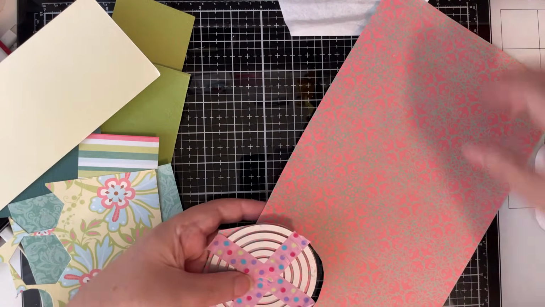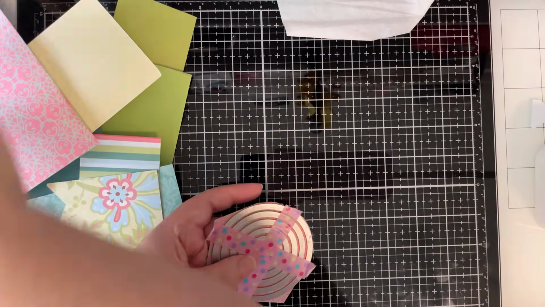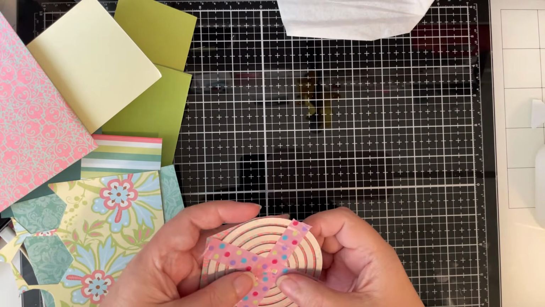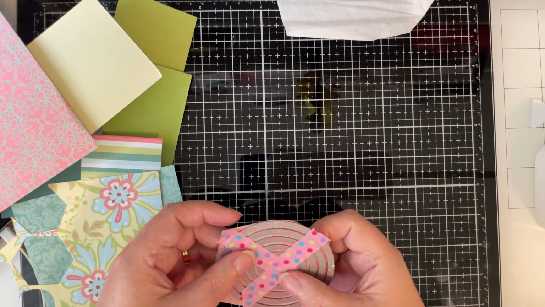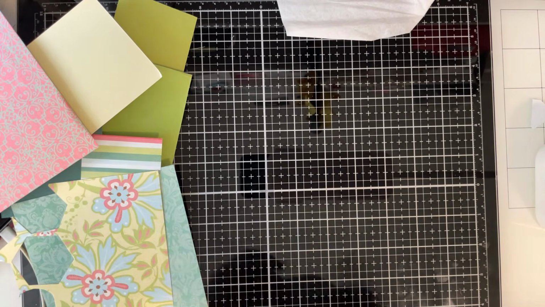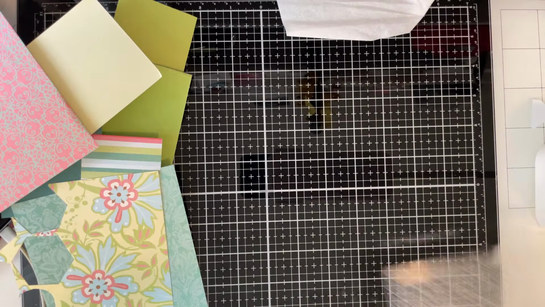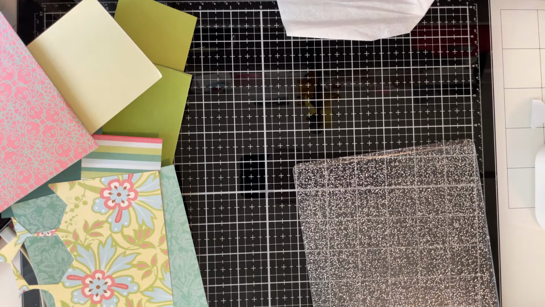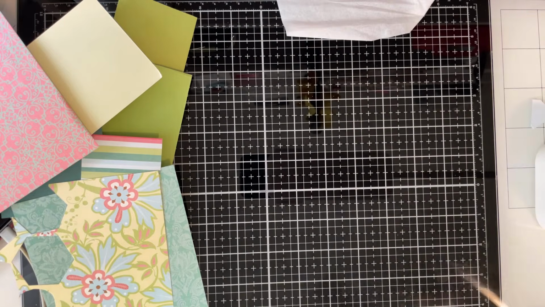All right, just going to run that through the Big Shot. Let's see what we get. Nosy, nosy, cracky, cracky. All right.